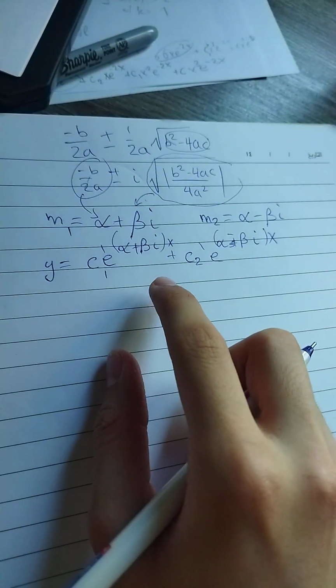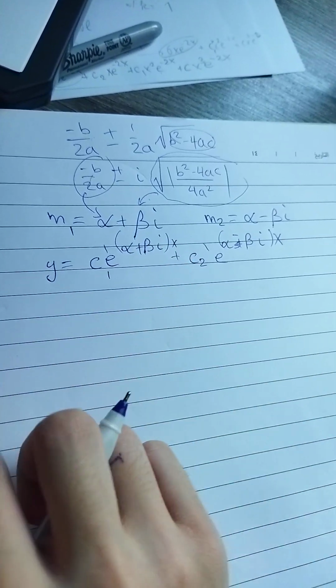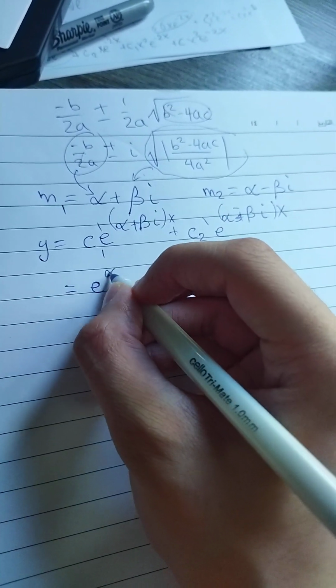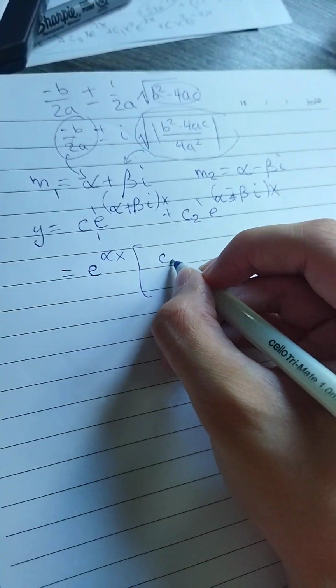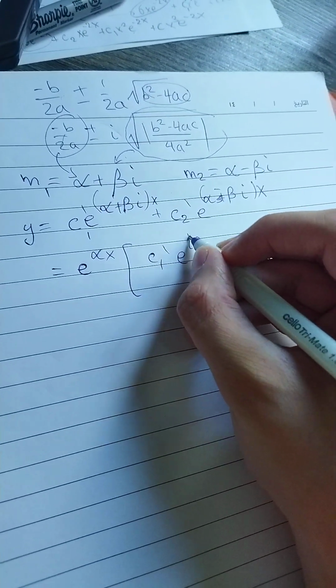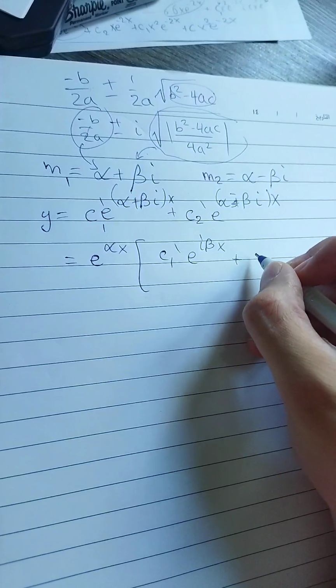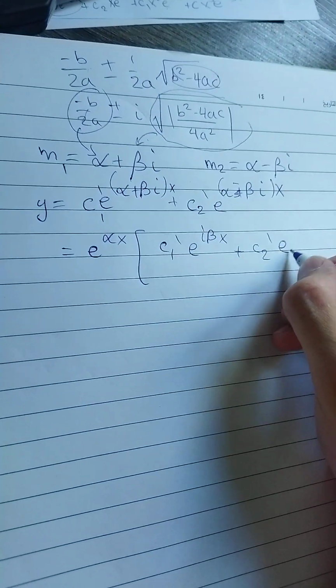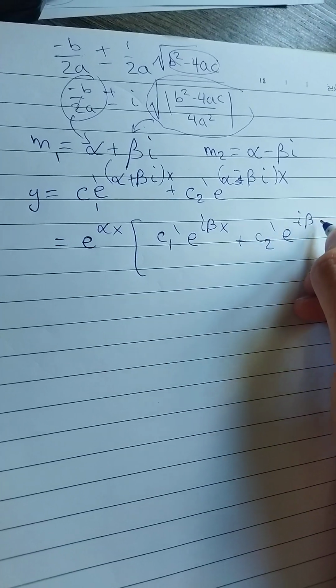Now we can simplify this further. How will we do that? We can factor out e to the alpha x, and it becomes c1 prime e to the i beta x plus c2 prime e to the negative i beta x, right?